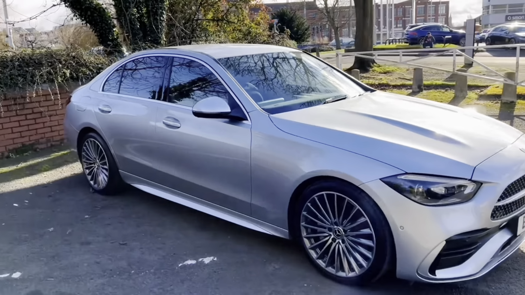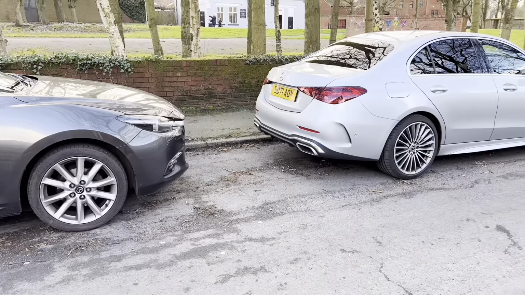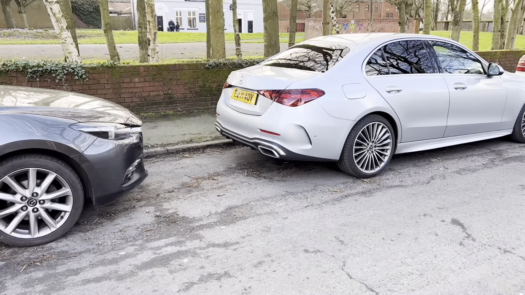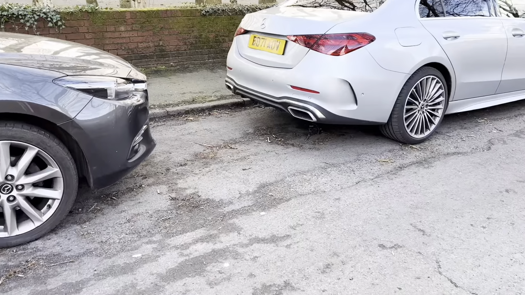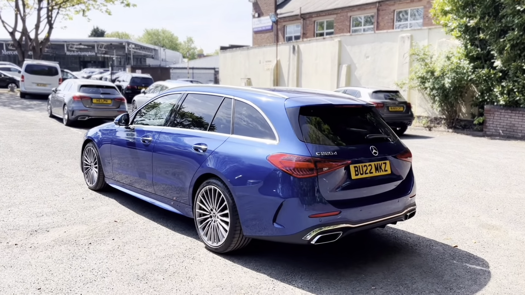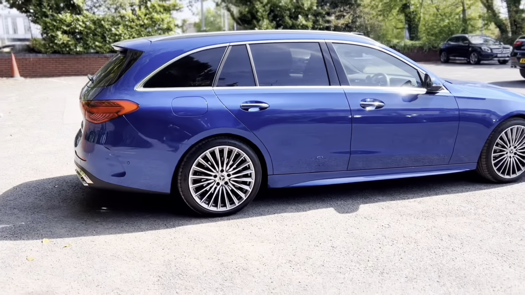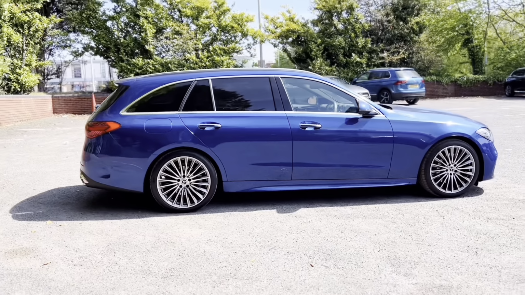In this video, I am going to show you some tips and tricks of what the new C-Class can do. This video may also be relevant to other models, so I hope it helps you too. This video is perfect if you've just bought the new C-Class saloon or estate, or if you're thinking about buying one.